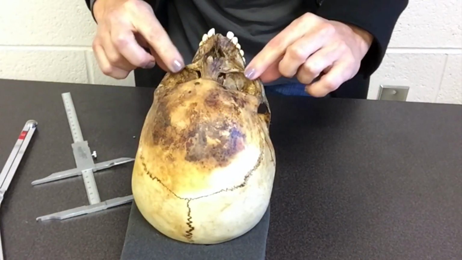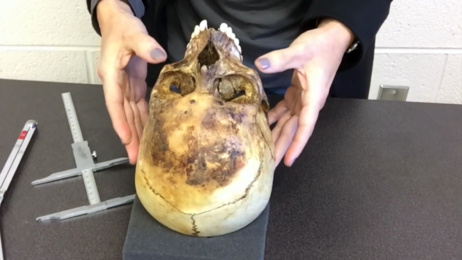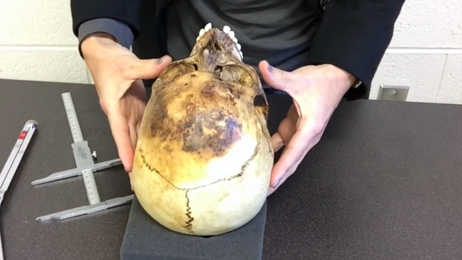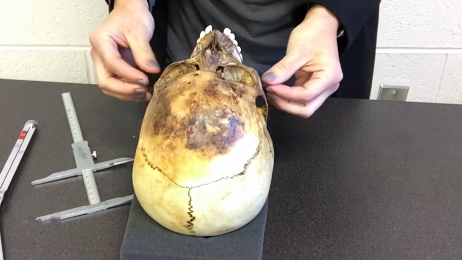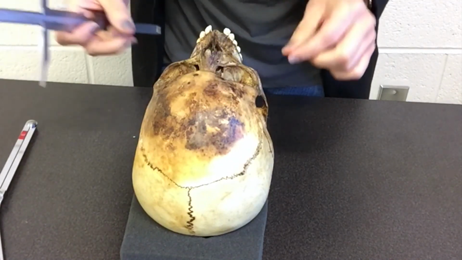The next two measurements are taken on the face. We're going to first take bimaxillary breadth. To take this, rest the skull on the occiput, face towards you, and use the sliding calipers with the pointed ends.